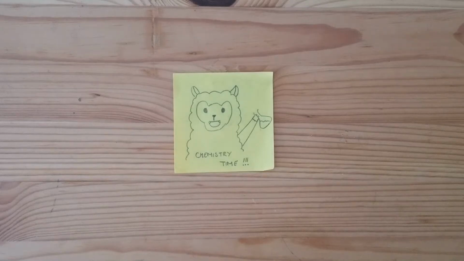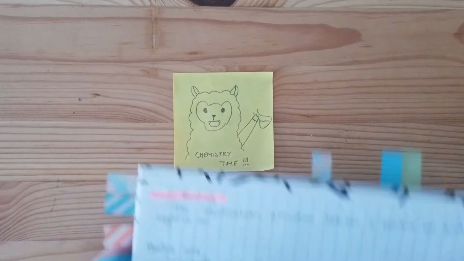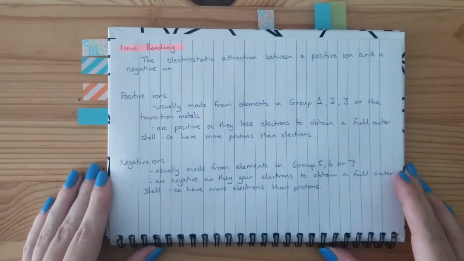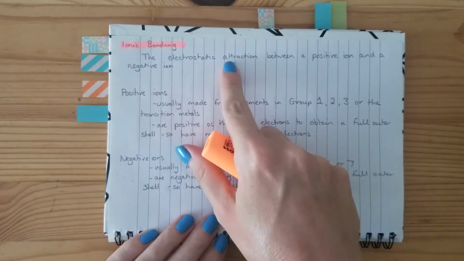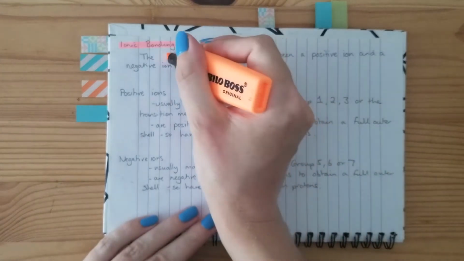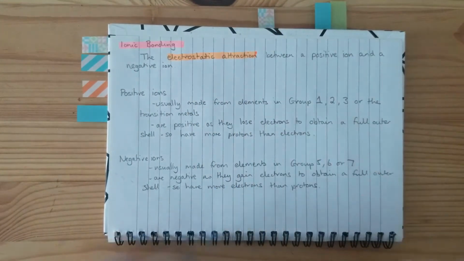So we're going to look at the basics of ionic bonding. This is a recap for the first time. We're only looking at a GCSE level, so there are obviously bigger complexities in this, but this is the essentials. Ionic bonding is defined as the electrostatic attraction, and this is a key word they're going to look for in the exam if you're talking about what ionic bonding is or how it works.